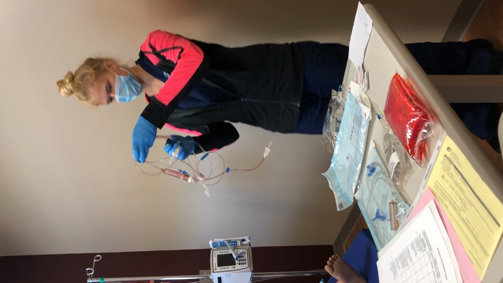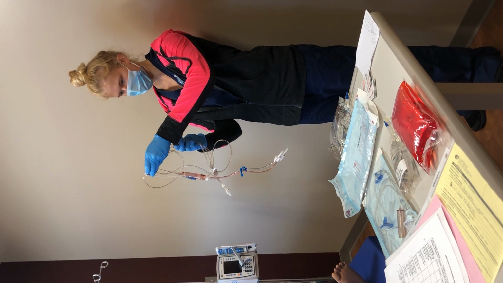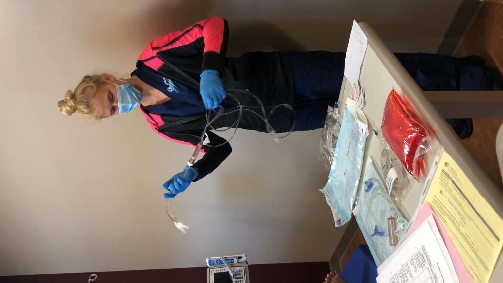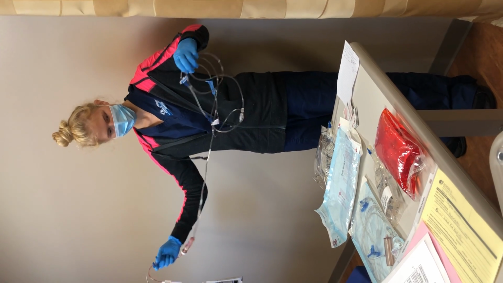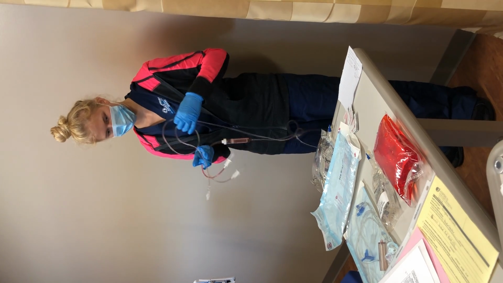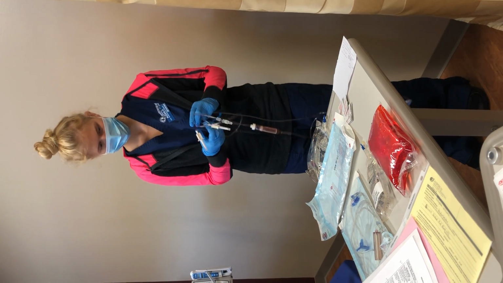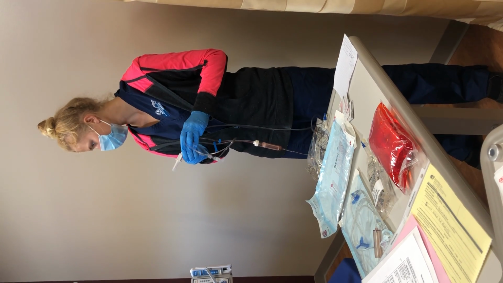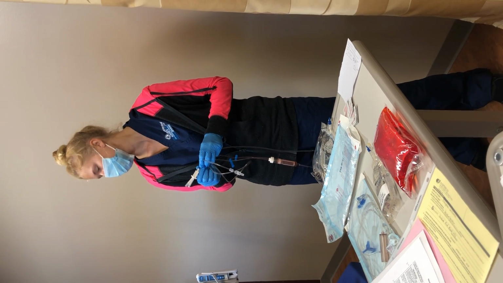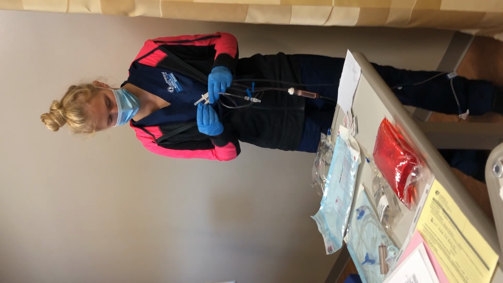I'm going to make sure that I have this locked, my clamp, and then I would activate this by squeezing it, and then use vigorous friction. I would assess my IV site again to check for infiltration, dislodgement, any inflammation. So I'm going to verbalize that I did that with this procedure once again.